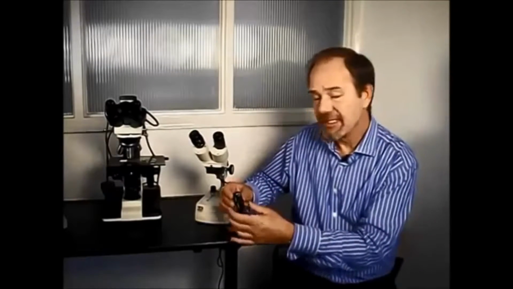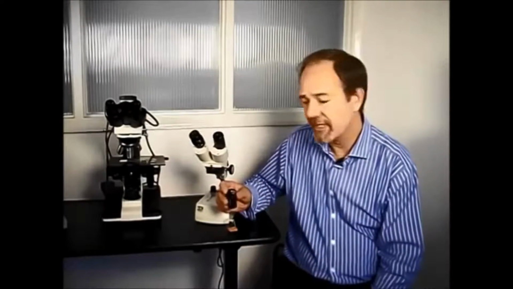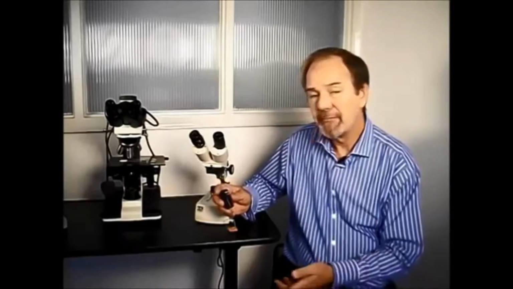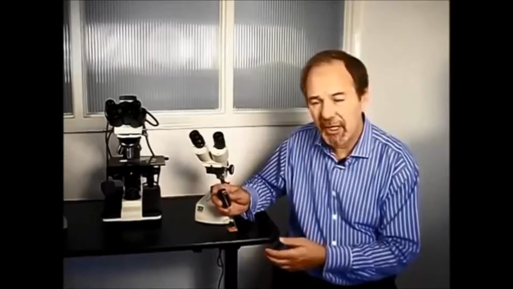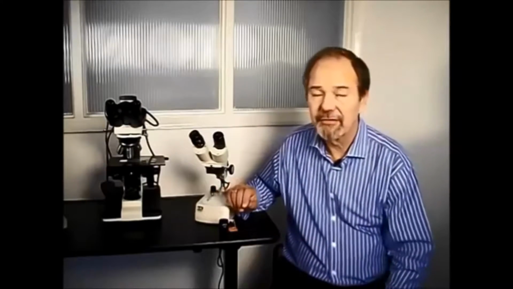Also, you might find some numbers printed on the outside of the eyepiece. These have nothing to do with the eyepiece reticule diameter either. The numbers refer to magnification of the eyepiece and the field of view. Normally, the reticule is slightly larger than the field of view to allow it to be fitted.